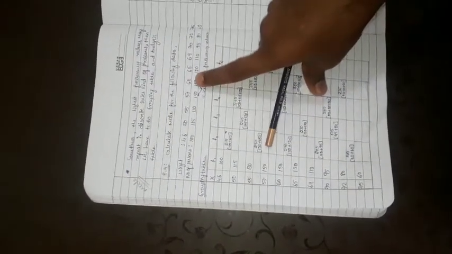See here, actually 150 is the highest frequency value. As per the mode, if the problem is a discrete series, the highest frequency value will be the mode.